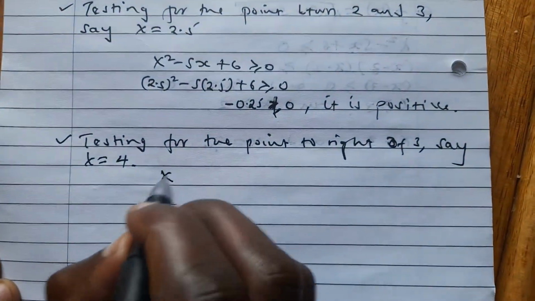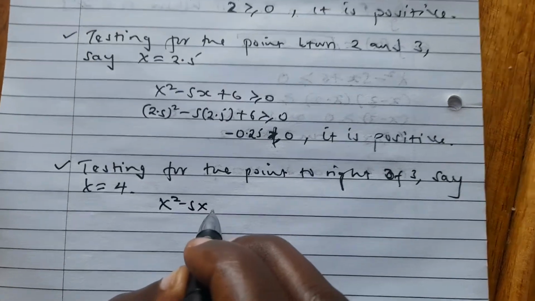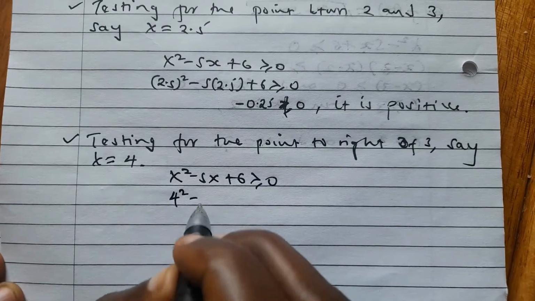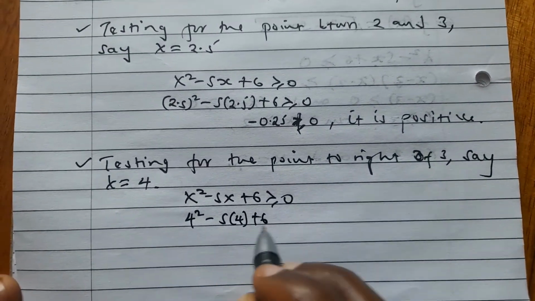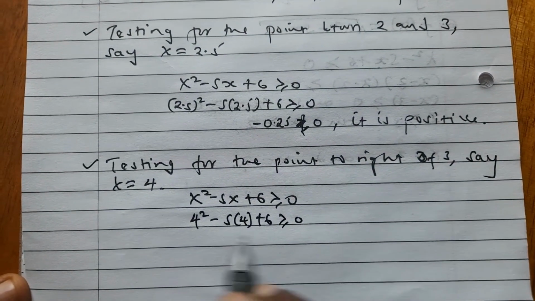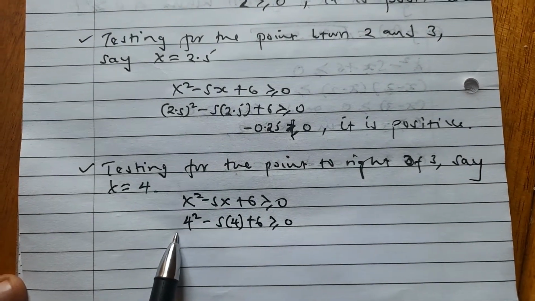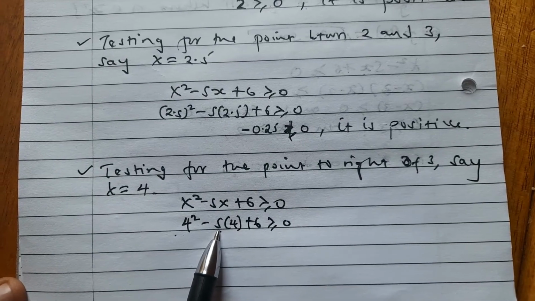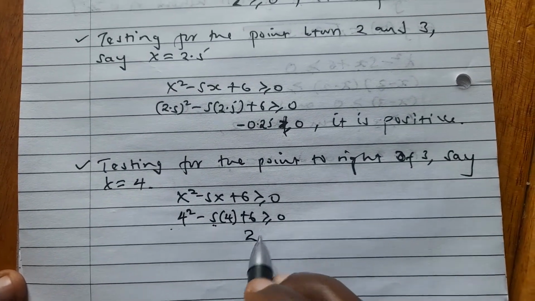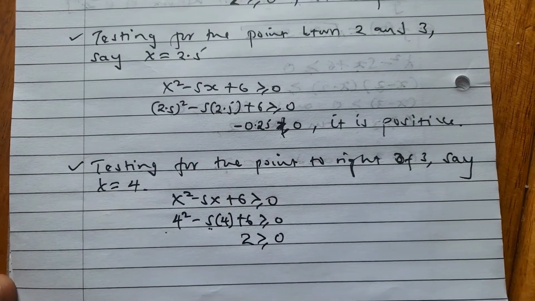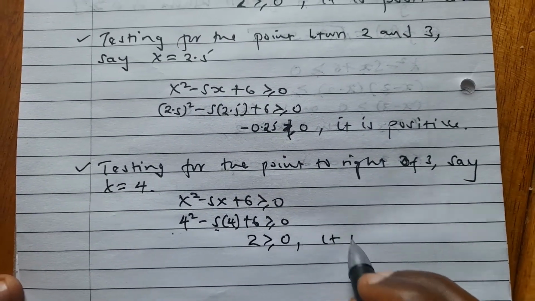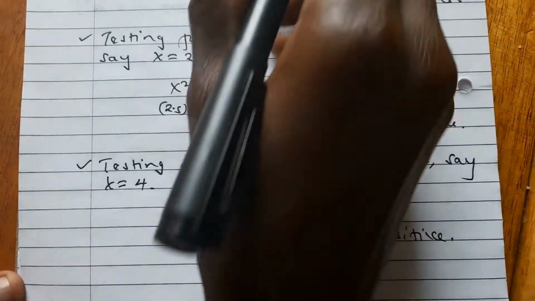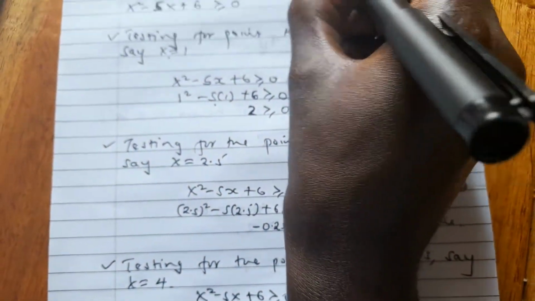From the condition x squared minus 5x plus 6 is greater than or equal to 0, when I substitute 4, I have 4 squared minus 5 times 4 plus 6. That is 16 minus 20, that is negative 4, plus 6, that is 2. So I have 2 greater than or equal to 0. Again, it is positive. So I come here and say this part is positive.